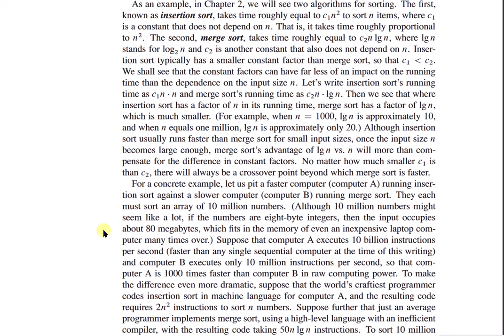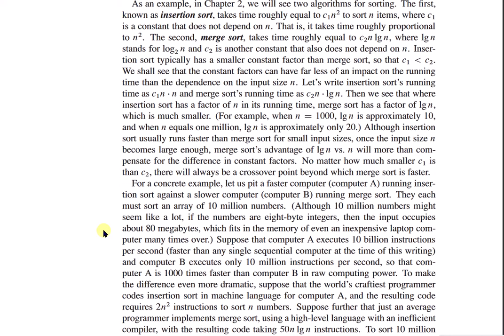For a concrete example, let's put a faster computer running insertion sort against a slower computer running merge sort. They each must sort an array of 10 million numbers. Although 10 million numbers might seem like a lot, if the numbers are 8-byte integers, then the input occupies about 80 MB, which fits in the memory of even an inexpensive laptop computer many times over.